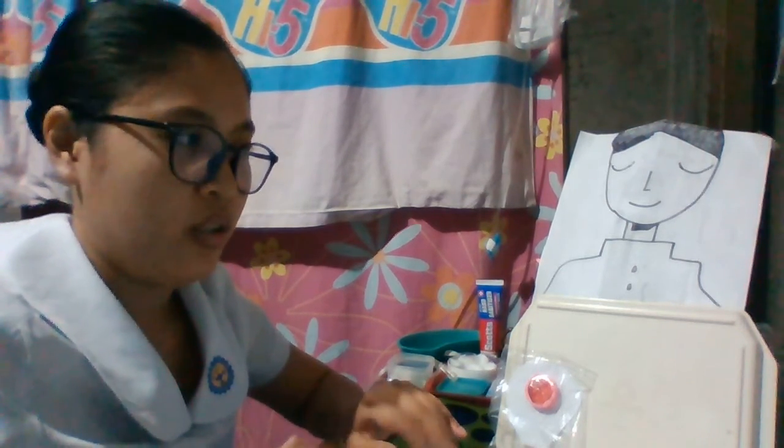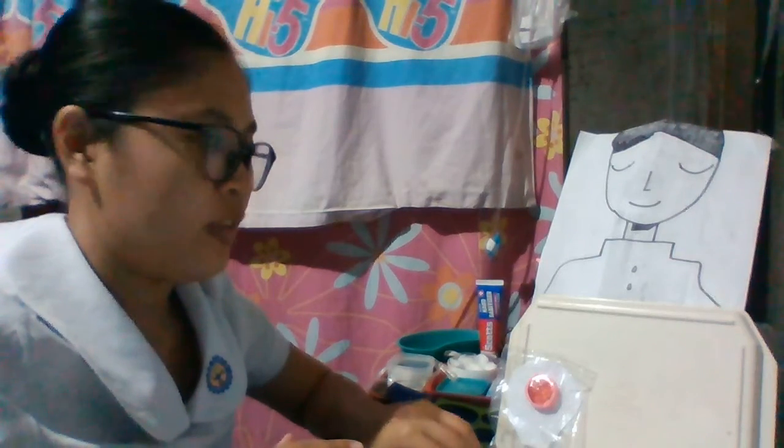Overall, that's fine, and the patient feels relieved and has comfort after the procedure, making sure that it was clean and safe.